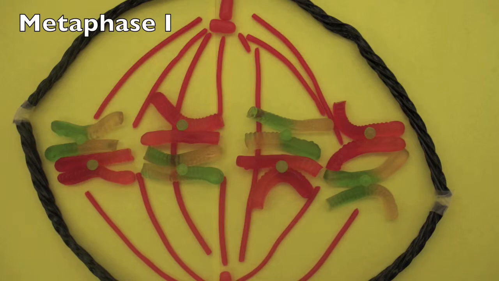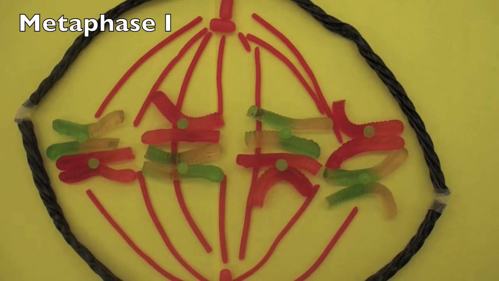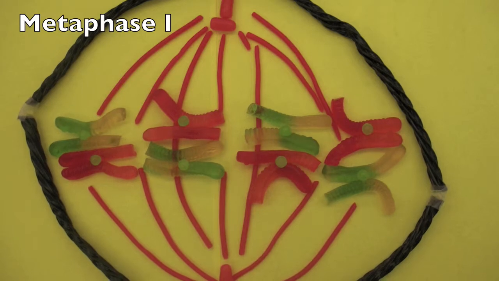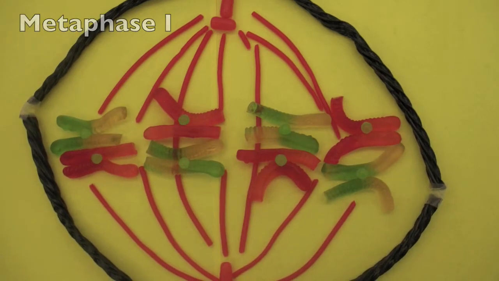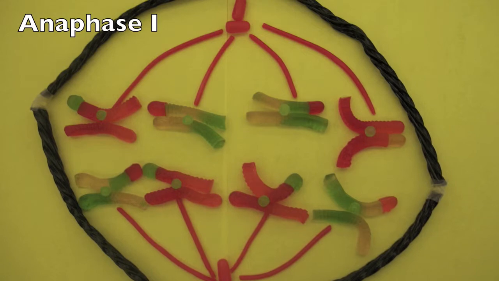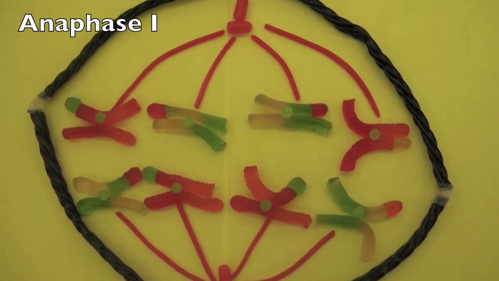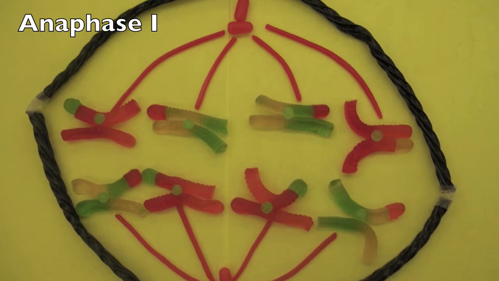Metaphase 1. The pairs of homologous chromosomes are now aligned in the middle of the cell on the metaphase plate. Both chromatids of one homolog are attached to the kinetochore microtubules from one pole. Anaphase 1. The homologous chromosomes separate and move toward opposite poles. The sister chromatids are still connected at the centromere, which causes the chromatids to move as one unit towards the same pole.